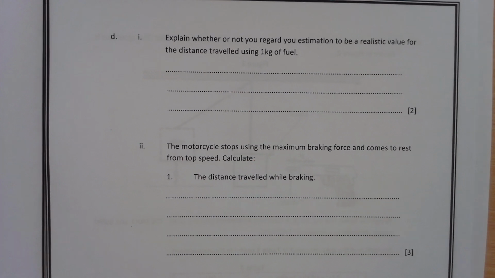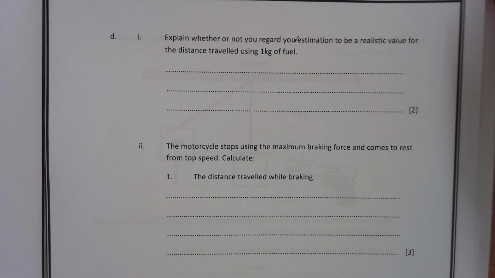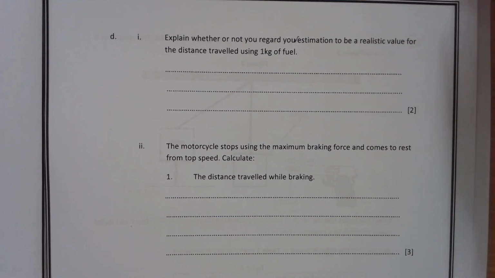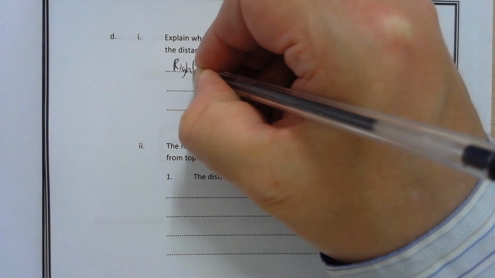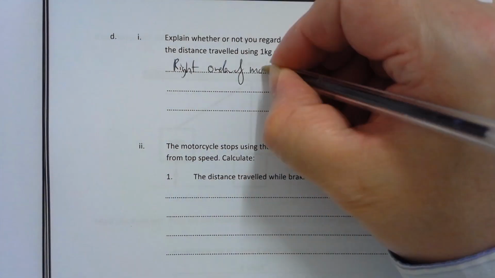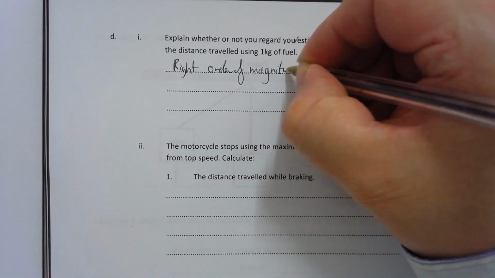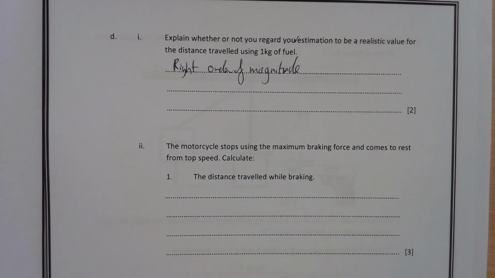Well, 90 kilometers, it's a bit long for just 1 litre of fuel. But 1 kilogram of petrol is just over 1 litre, so it's not really a good value for it. It's a little bit high. It's the right order of magnitude. A motorcycle usually does about 10 kilometers per litre of fuel, so it'd be about 10 kilometers per kilogram.